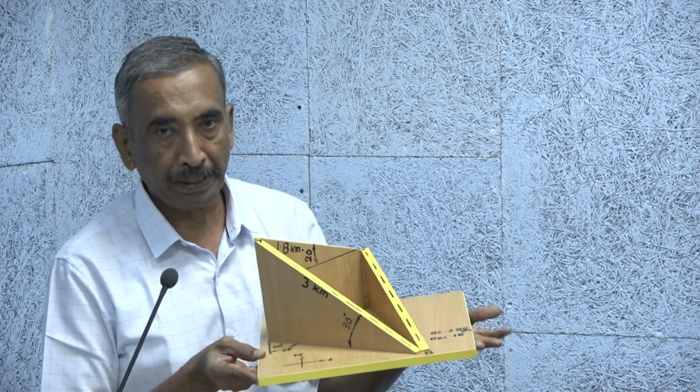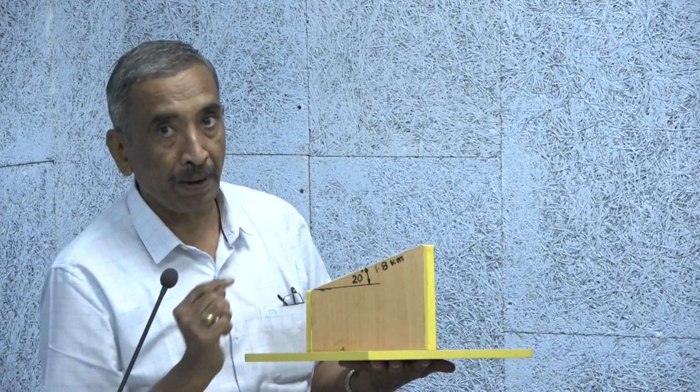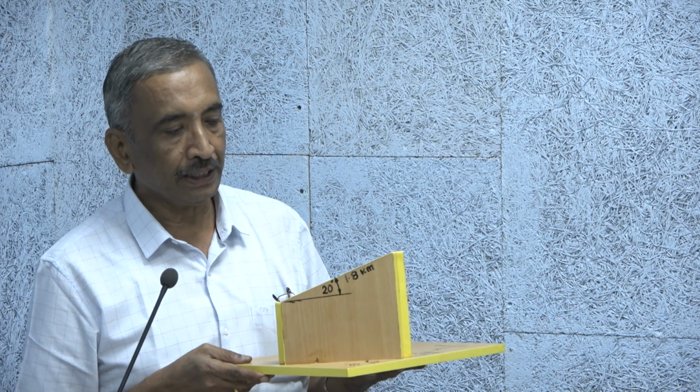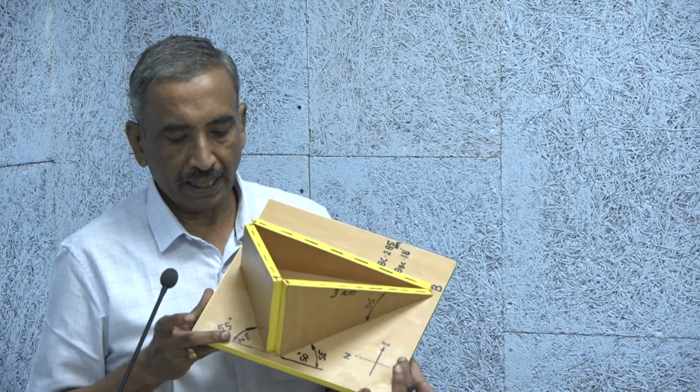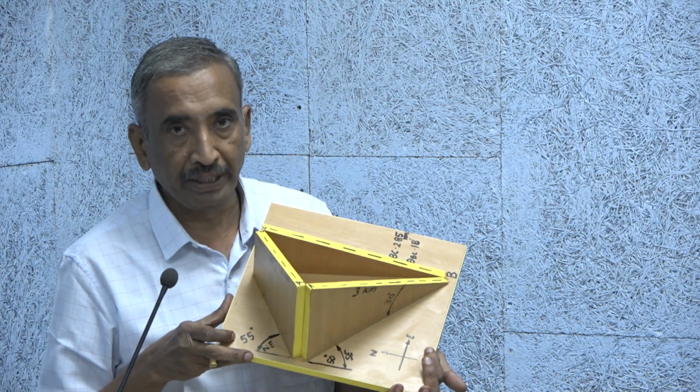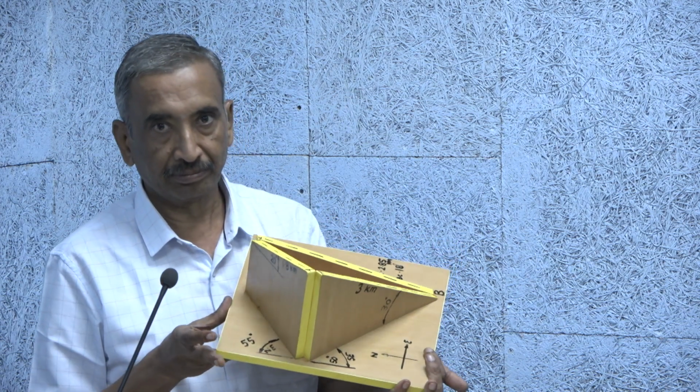This is road AB. We have another road AC. This is my point A, this is my point C. This road AC has a length of 1.8 kilometers and a downward slope of 20 degrees. If you look from the top, it is at an angle of 55 degrees northeast. So we have road AB as well as road AC.